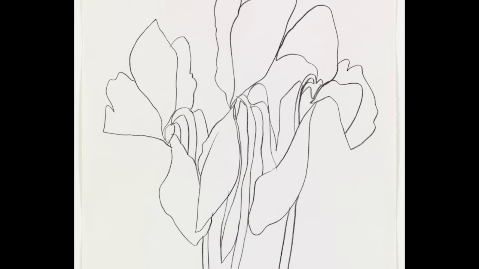The style of this first artwork is a contour drawing, which means that it's an outline. Notice the inside of the stems and leaves are not filled in. It's just an outline of the leaves and stems. So he went outside and drew this from observation.